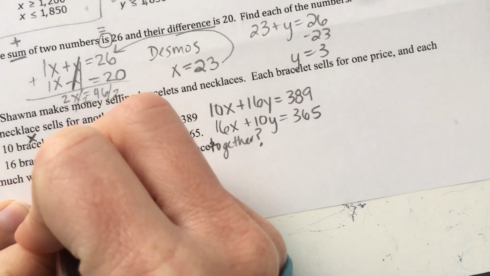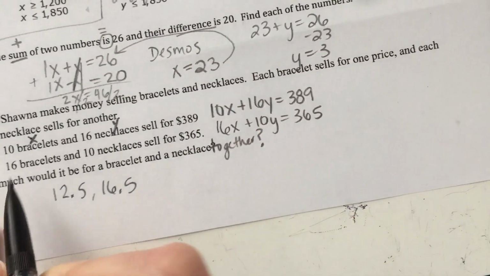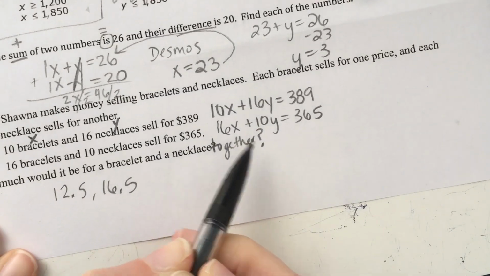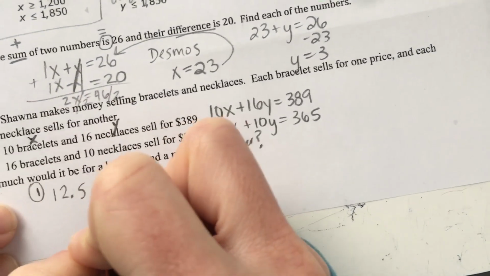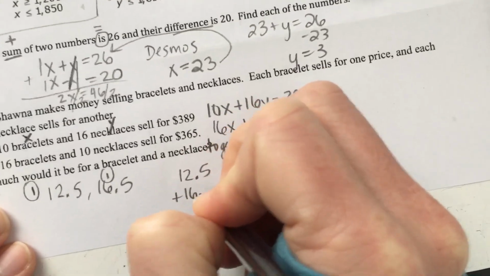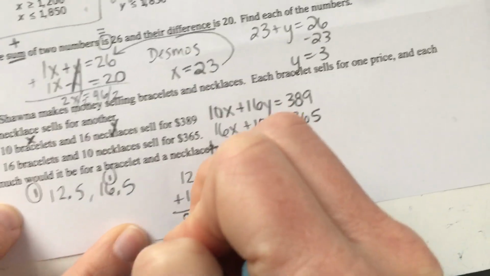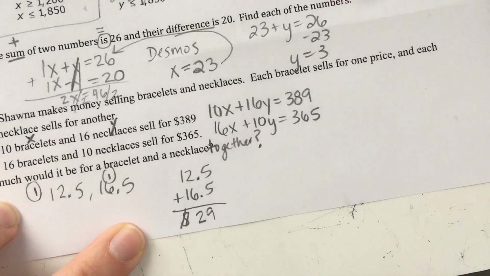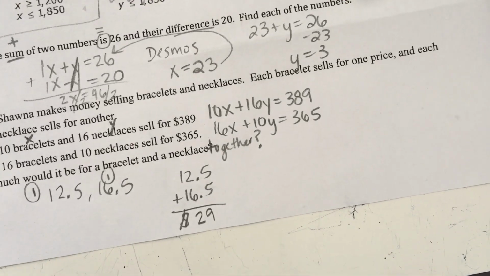All right. 12.5 comma 16.5. How much would it be for a bracelet and necklace together? That means I'm buying one bracelet and one necklace. So I need to add those. 12.5 plus 16.5 is 29. So the answer would be $29 would be my purchase price. All right, good luck on your test.